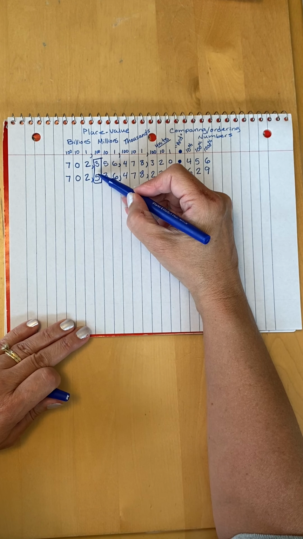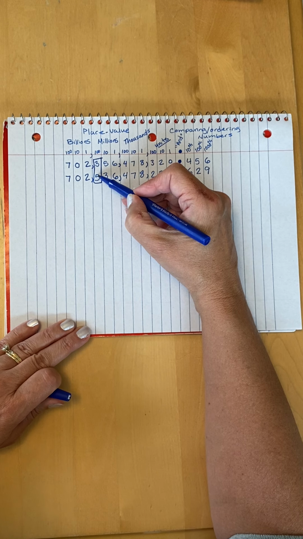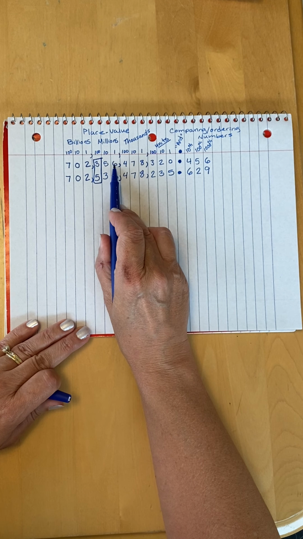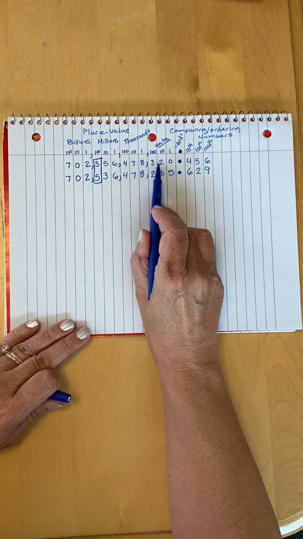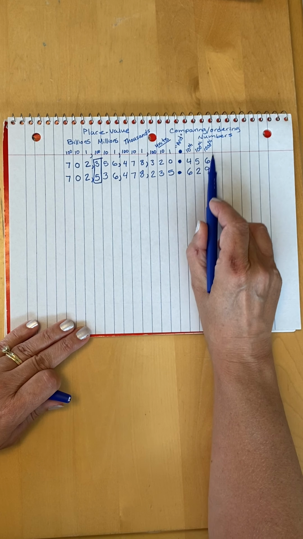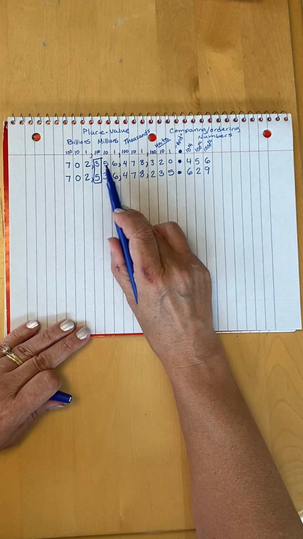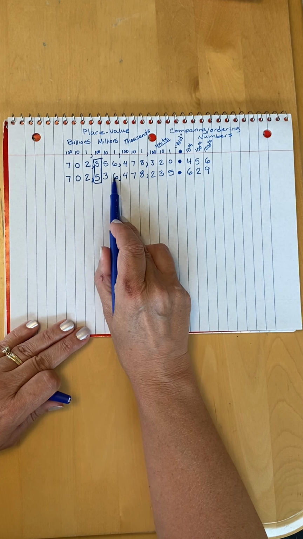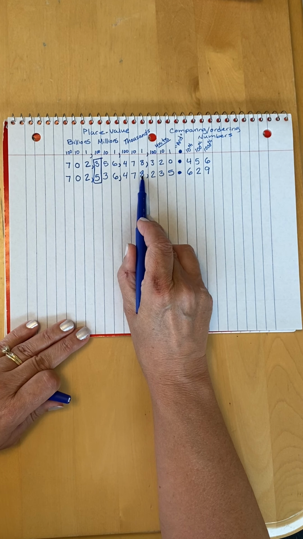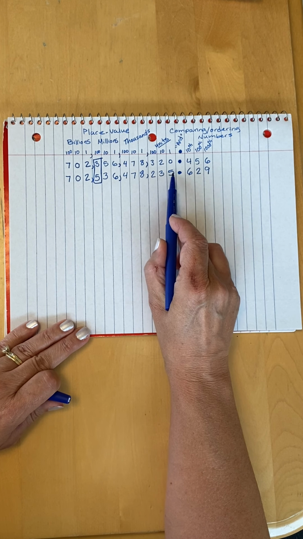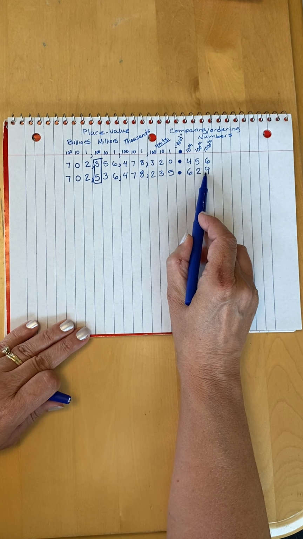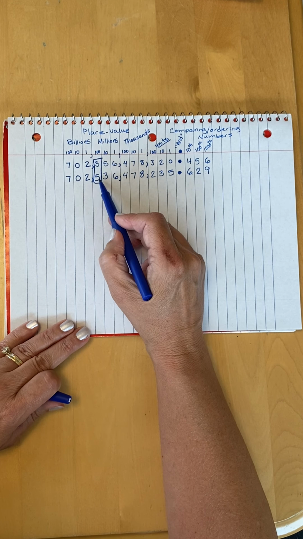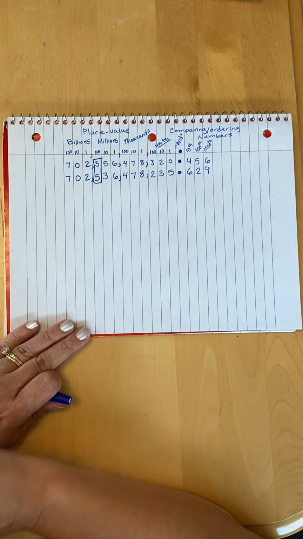Because 300 is less than 500, I know that 702,356,478,320 and 456 thousandths is less than 702,536,478,235 and 629 thousandths, because 300 million is less than 500 million.